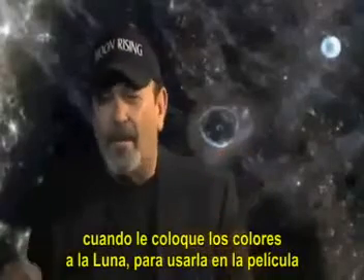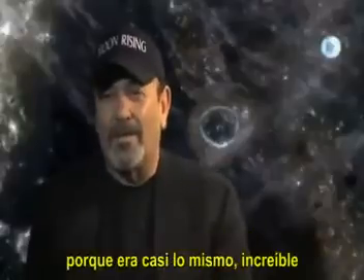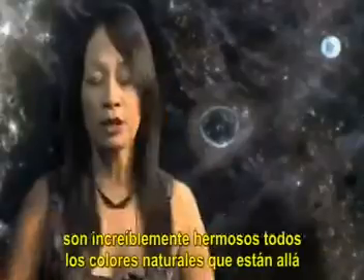I mean, first of all, when I airbrushed the moon to build the poster for my film, I didn't realize how close I was to the actual natural colors of the moon. My partner Saskia, she goes, Jose, are you sure you haven't been on the moon? Because it was so close, it was just amazing.